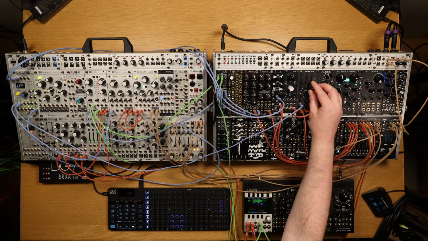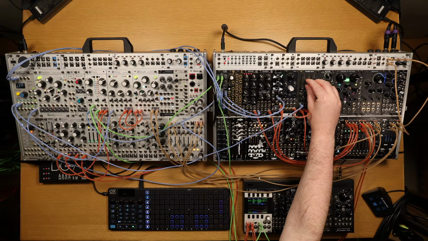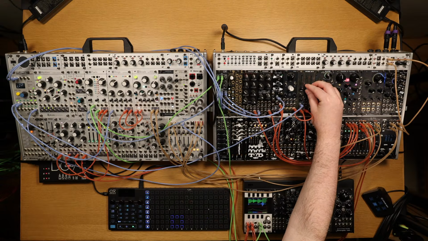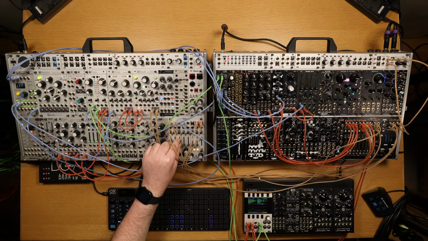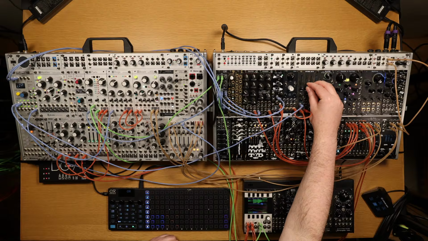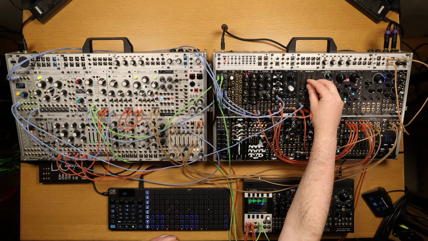I don't hate it. And then we're going to want some modulation on the decay, I think. And maybe the feedback of the delay also. Yeah, because that feedback kind of masks the changes in decay.